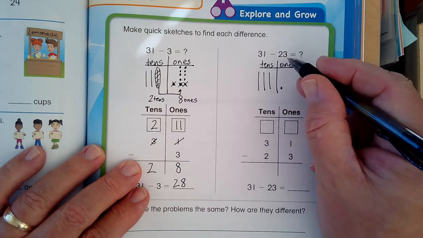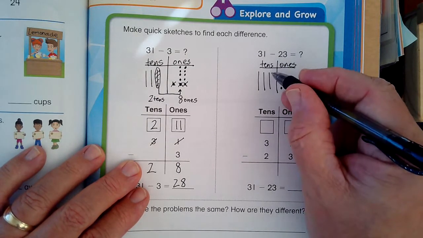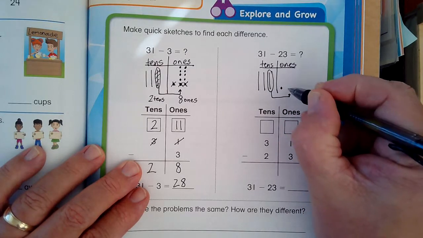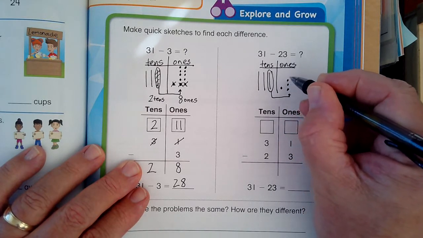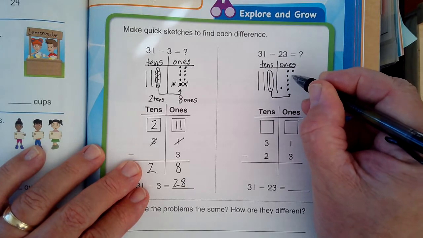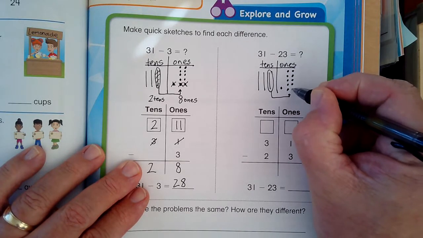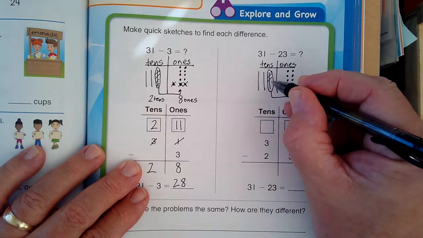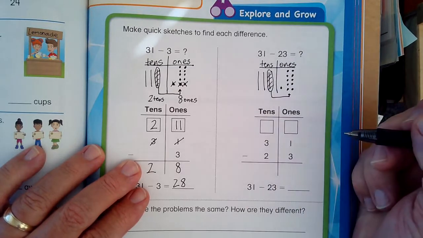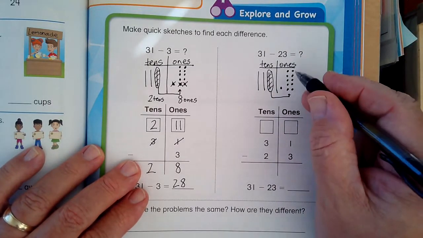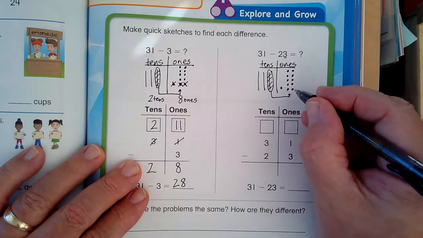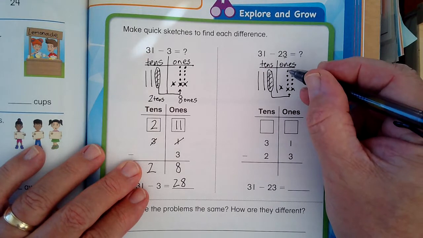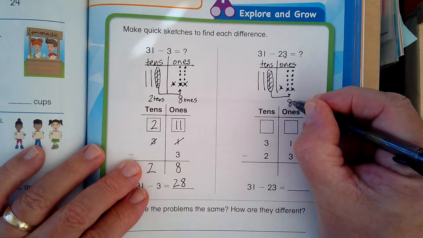I don't have enough to take away those 3 ones. So I'm going to take this and I'm going to move it over here. 1, 2, 3, 4, 5, 6, 7, 8, 9, 10. I have 11 over here, and I only have 2 sets of 10 left over here. I'm going to take away how many? 3 ones. 1, 2, 3. I have 4 and 4. That's a double. That's 8.